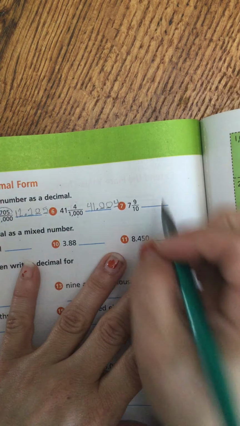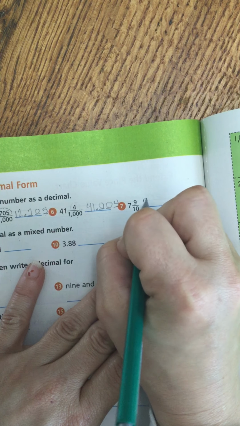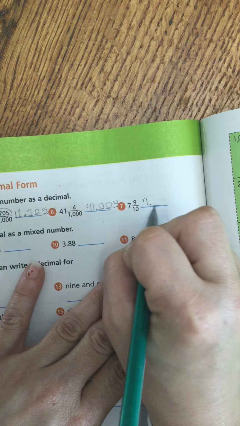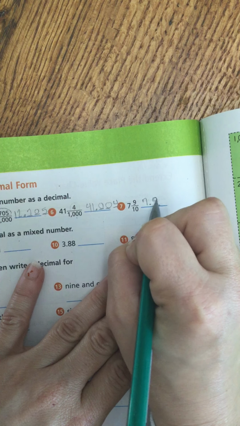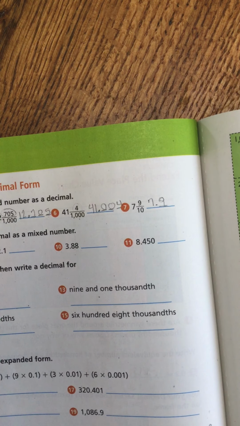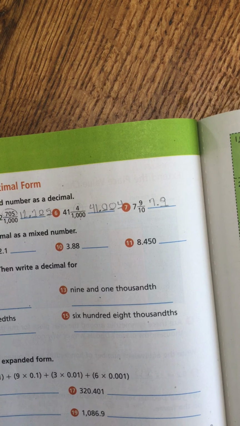Number 7 is 7 and 9/10, so 7 and the 10th spot right here, so that's where the 9 goes to make 7 and 9/10.